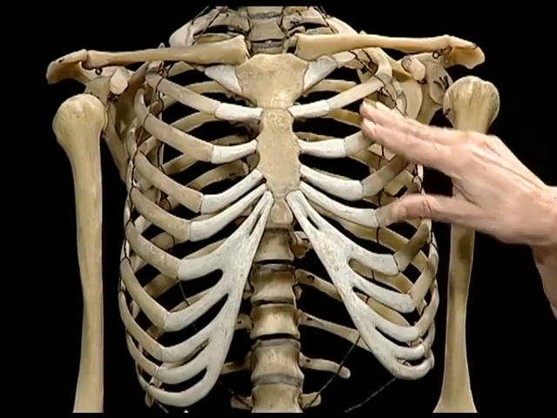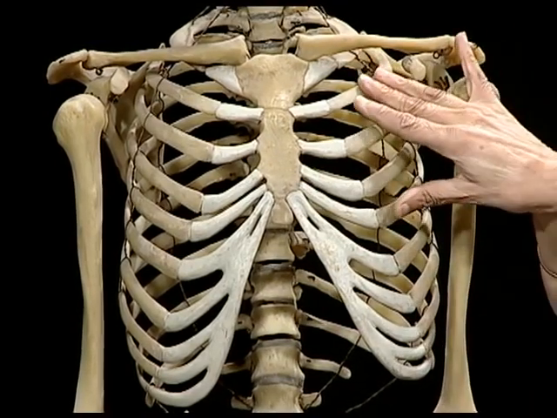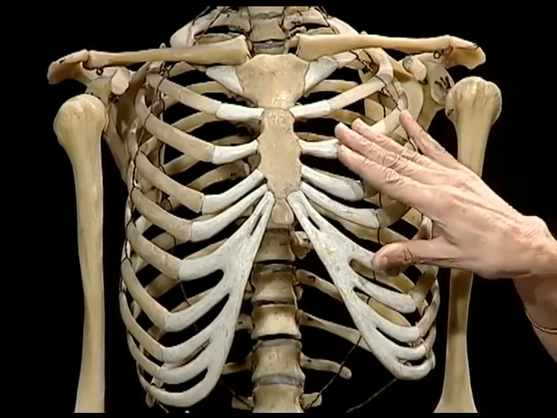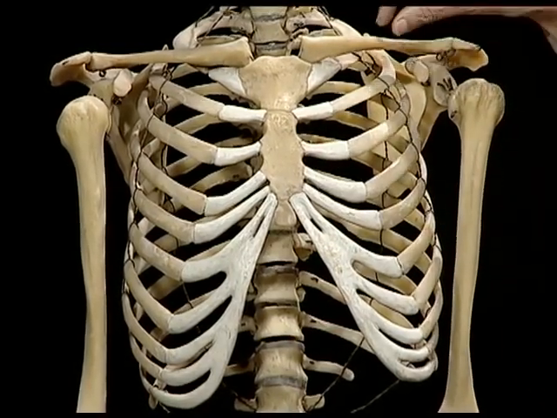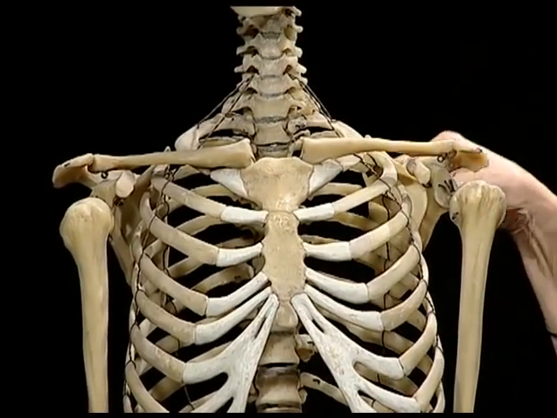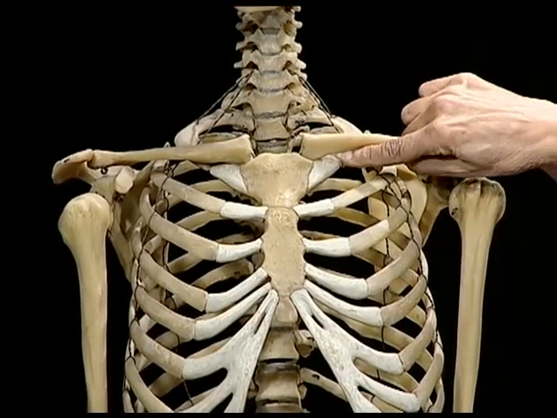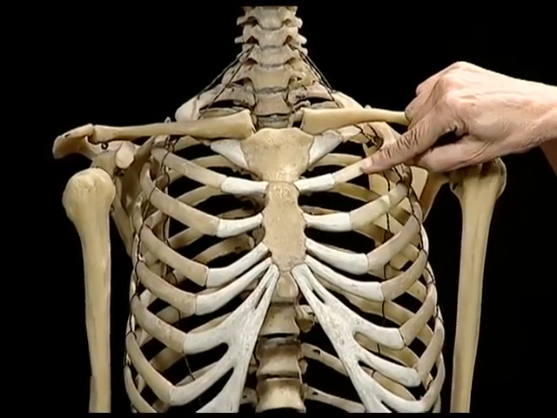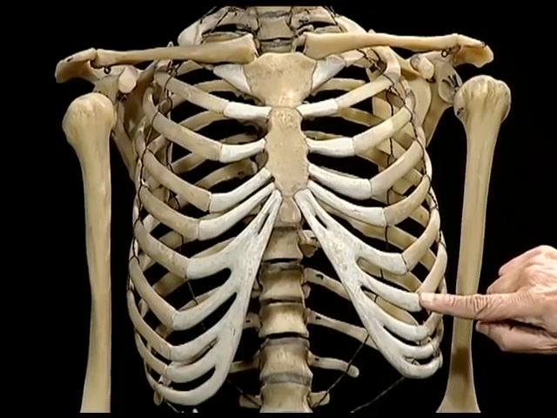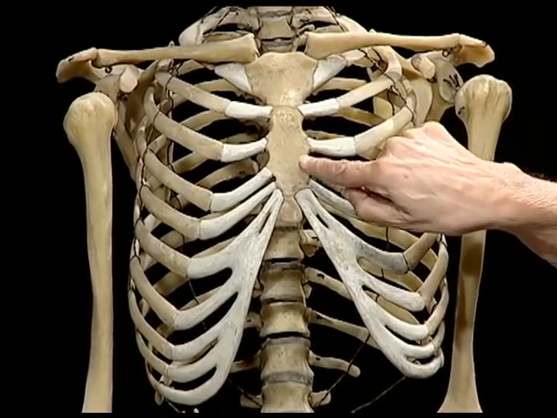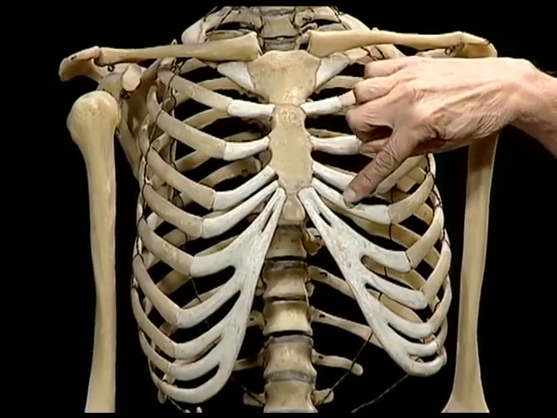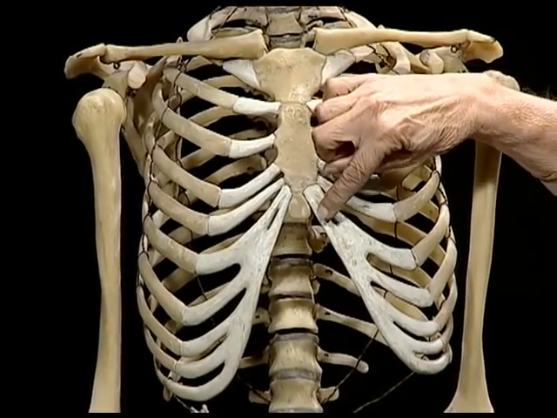Out of 12 ribs, the first 7 ribs are directly attached to sternum. I will count for you. This is of course clavicle, it is not rib. I will explain this while talking about pectoral girdle. So, first rib is this 1, 2, 3, 4, 5, 6, 7. You can see their attachment with the sternum 1, 2, 3, 4, 5, 6 and 7.